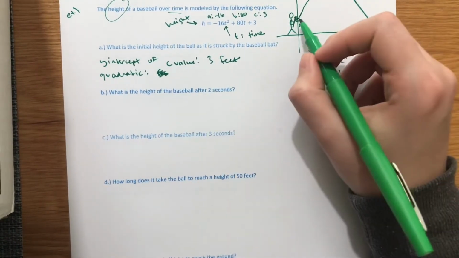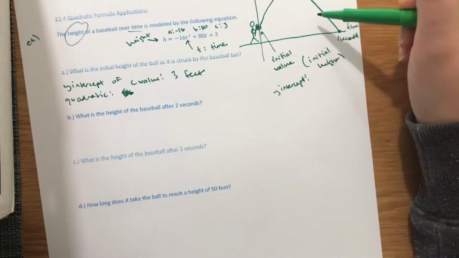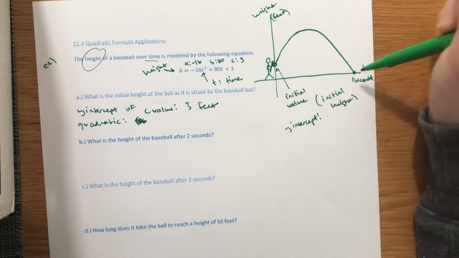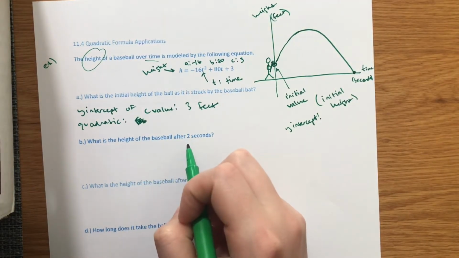So the initial height is 3 feet. That's when it gets hit. And then it follows some path. My drawing is not to scale at all, but I needed to fit it on the paper. And so they want to know, what's the height of the ball after 2 seconds?